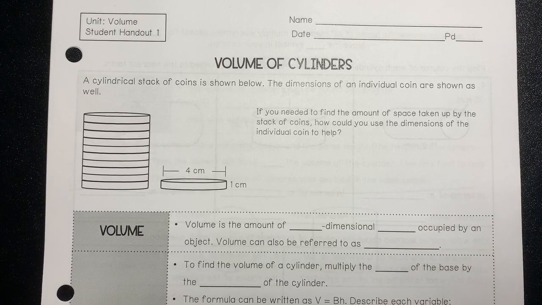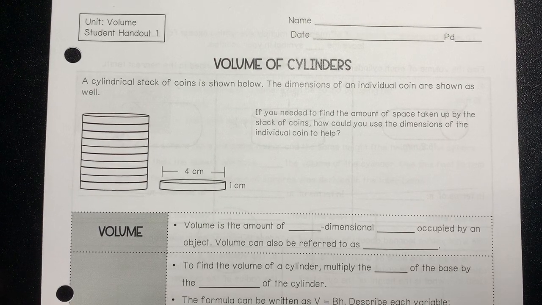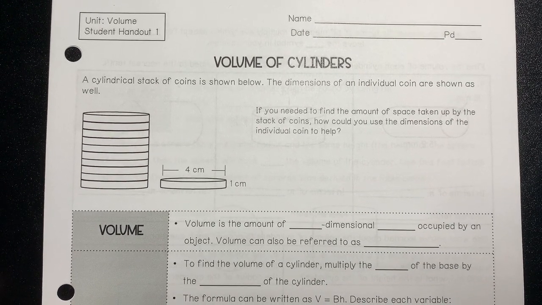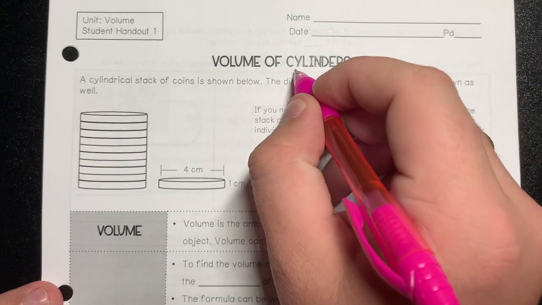All right, hello everybody. I'm Mr. Sheldon, and today we're going to be going over the volume of cylinders, cones, and spheres. And so first off, we have the volume of cylinders.